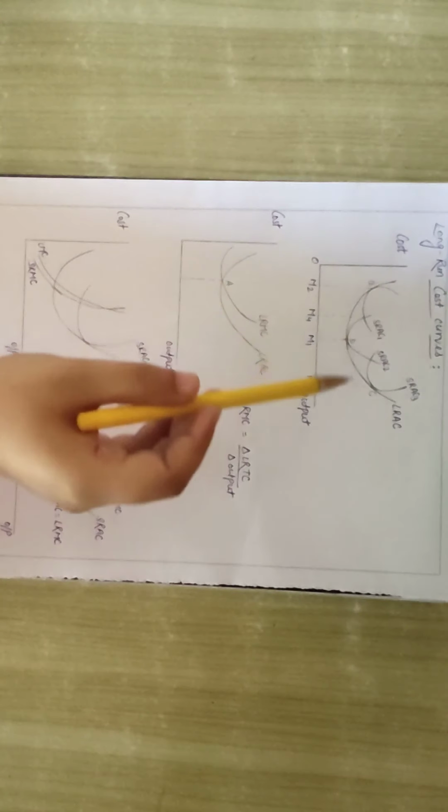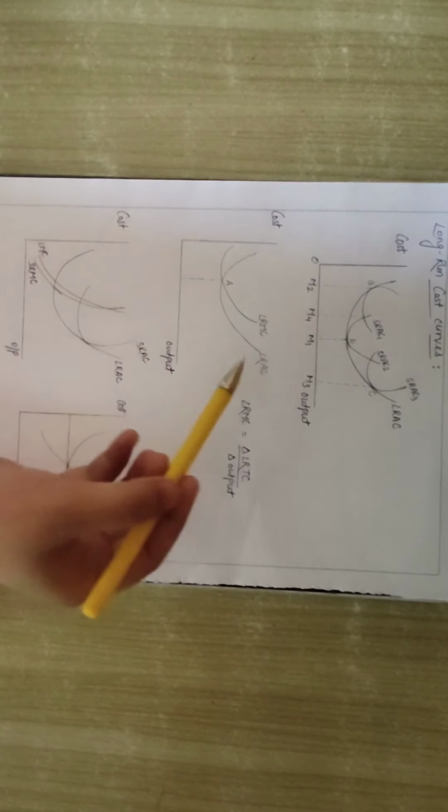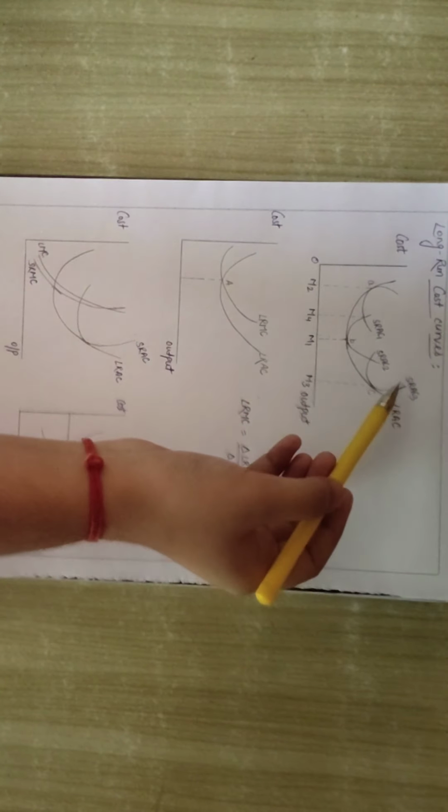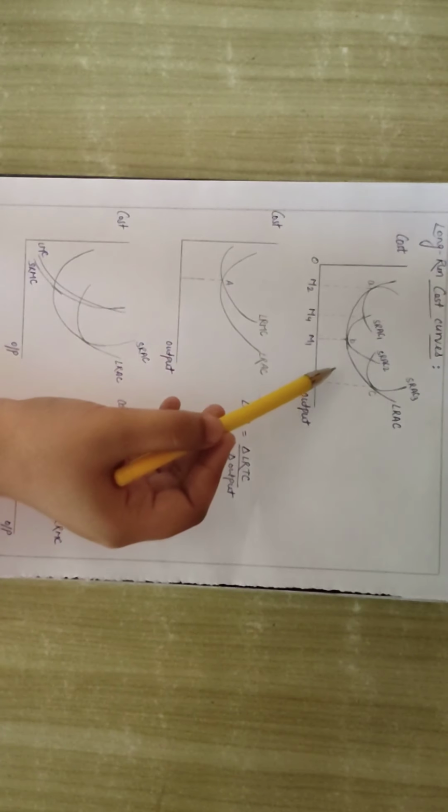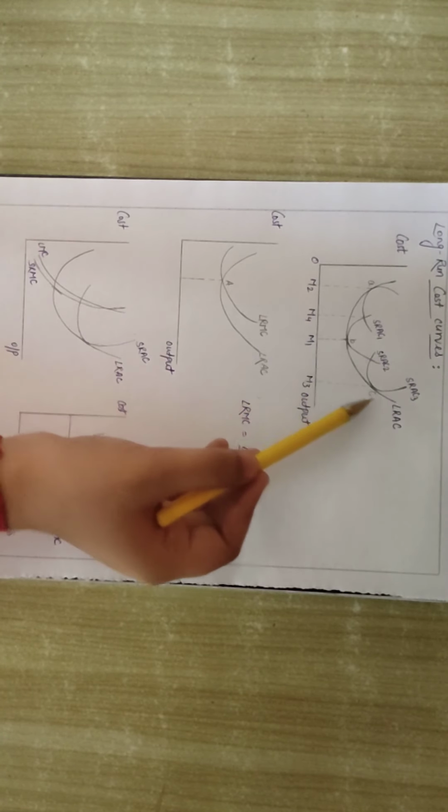However, till an output level represented by OM3, the firm can produce at SAC2, after which it's profitable to produce at SAC3 if the firm wishes to minimize cost. The long run average cost curve first falls and then beyond a certain point it starts to rise. It is a U-shaped curve, though the U shape of the long run average cost curve is less pronounced than that of the short run average cost curve. It's U-shaped because of returns to scale.